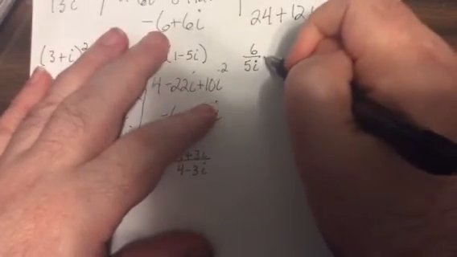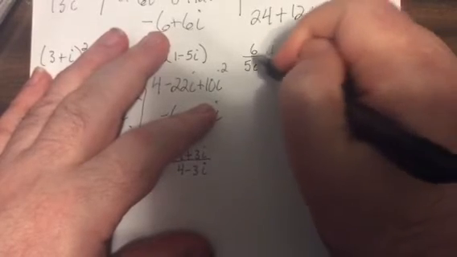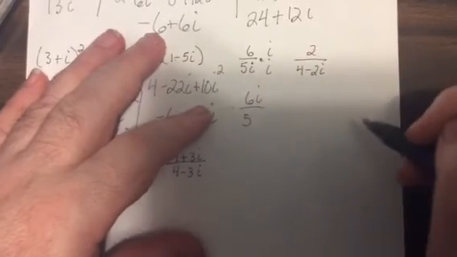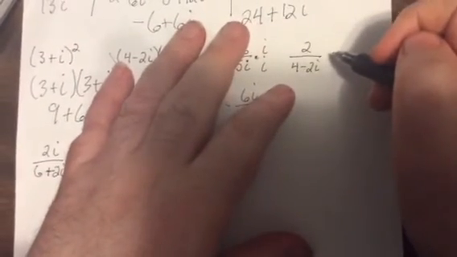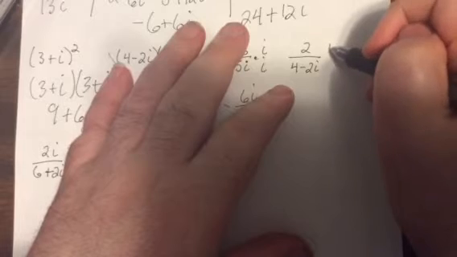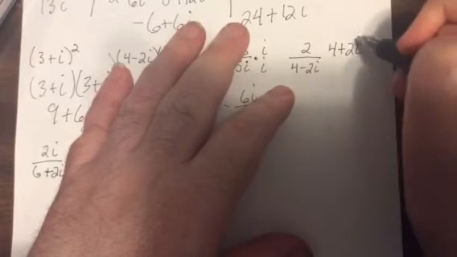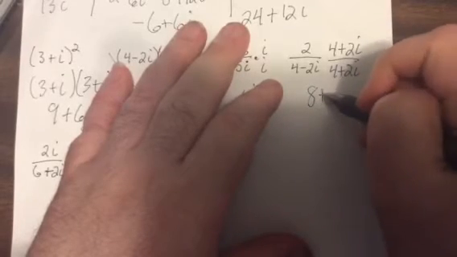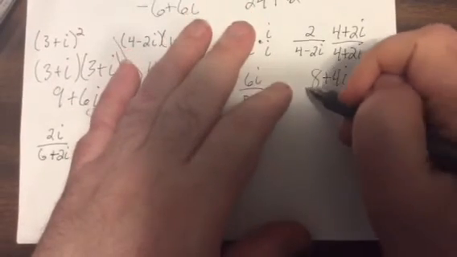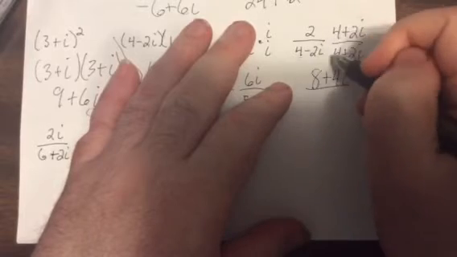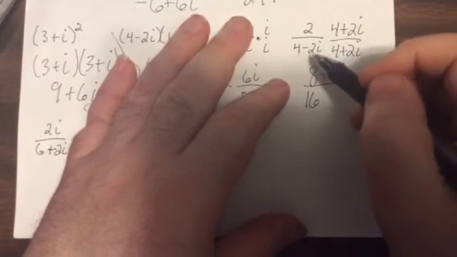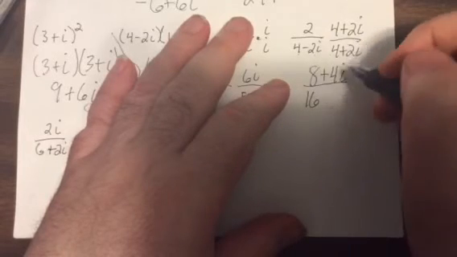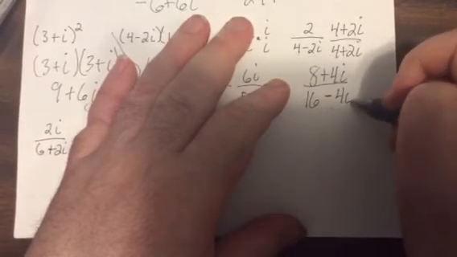And this should be easy too, I hope. So 6i over negative 5. Now this one, you have to multiply by the conjugate. That's right, 4 plus 2i. So 8 plus 4i over, FOILed out, 4 times 4 is 16, minus 8i plus 8i is 0, minus 2i times plus 2i is minus 4i squared.